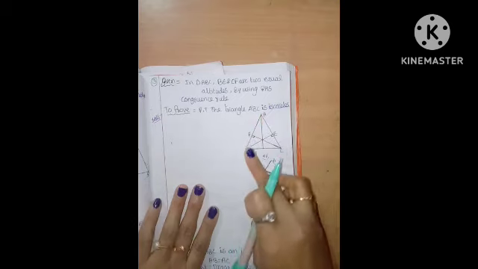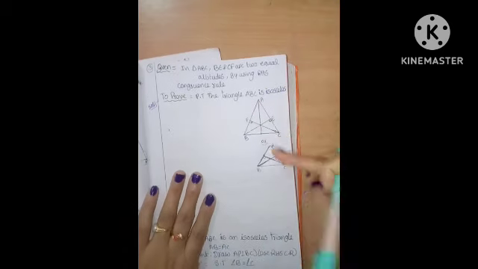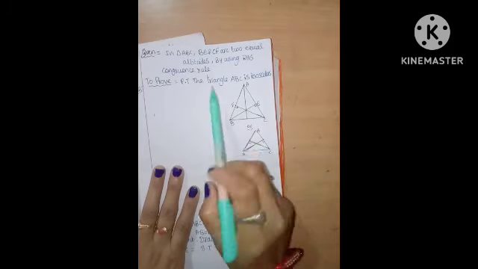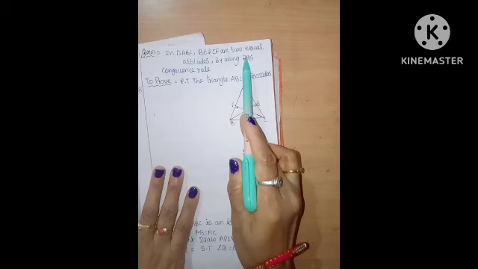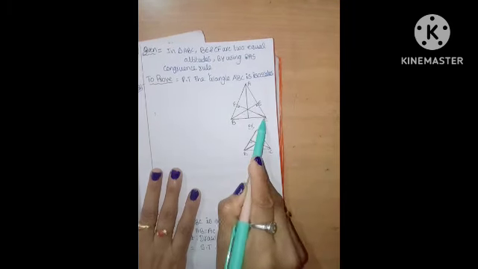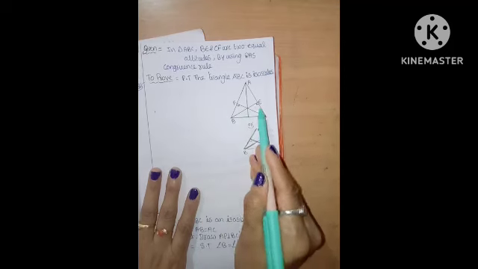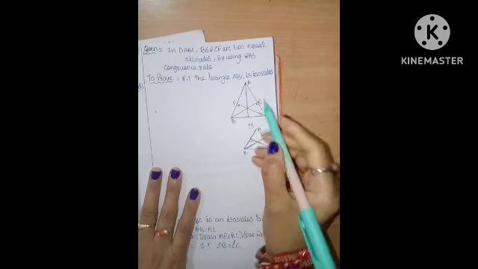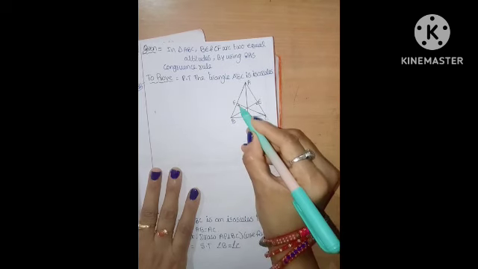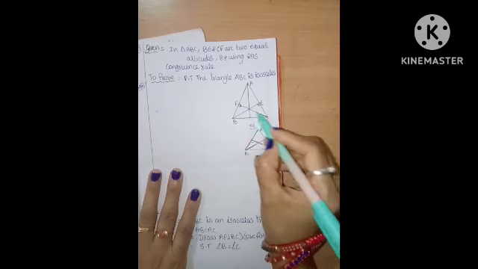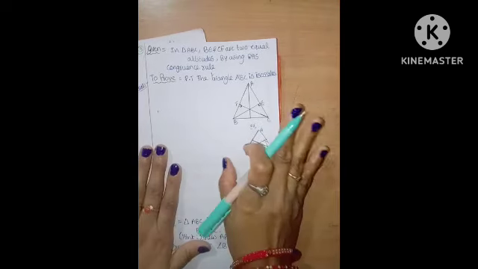First, let us draw the ABC triangle. Next, in triangle ABC, BE and CF are two equal altitudes, as given. These two are equal: BE is equal to CF. Altitude means the perpendicular distance. The perpendicular symbol is given here, so this is the altitude. Are you understood? These two altitudes are equal.